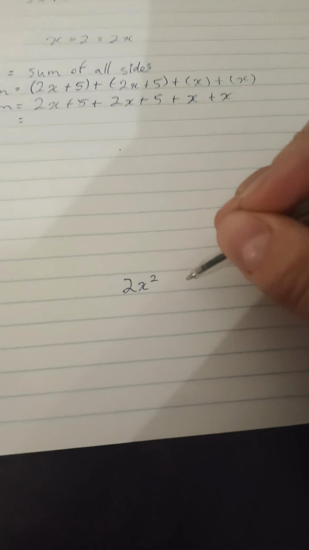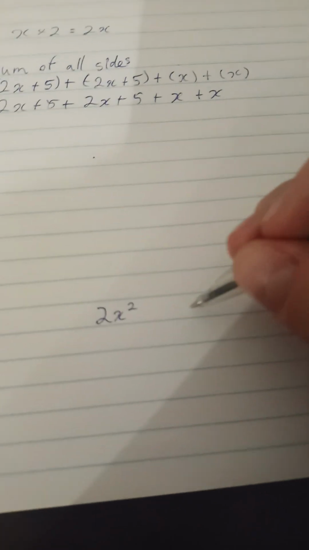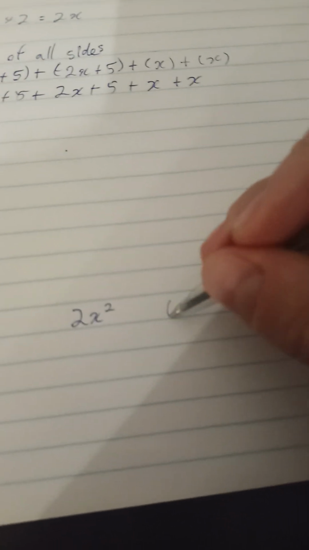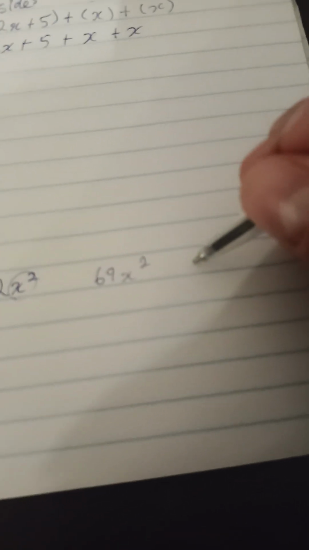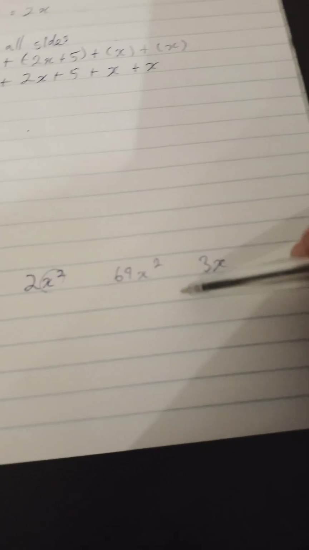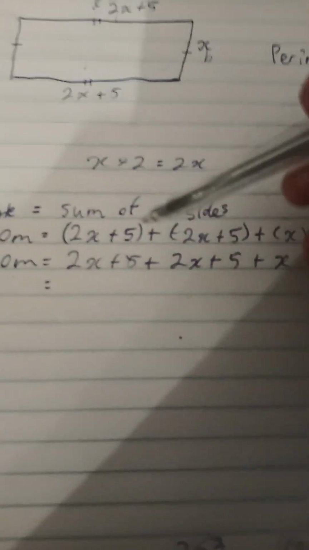2x squared. And we know that a like term can have any number, let's say 69, but in order for it to be a like term, it also has to be x squared. So 69x squared is also a like term. If we write, let's say 3x, because it's not x squared and just x, they are not like terms. They can't be added together. But if you have, let's say, 2x, these are like terms because they both have just x. Do you understand?